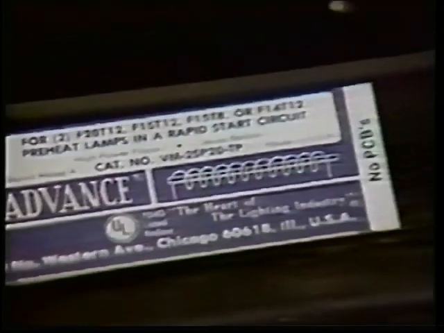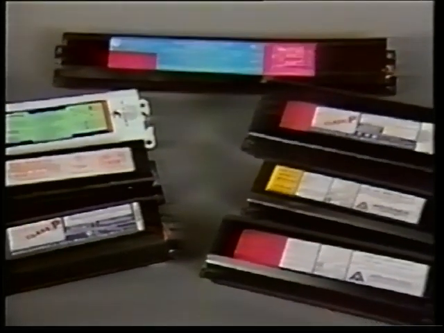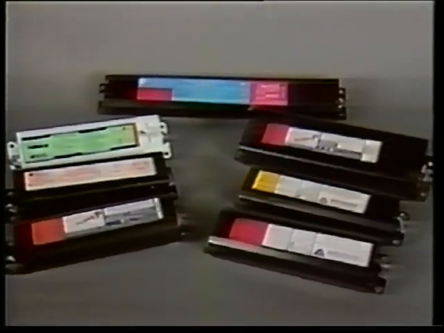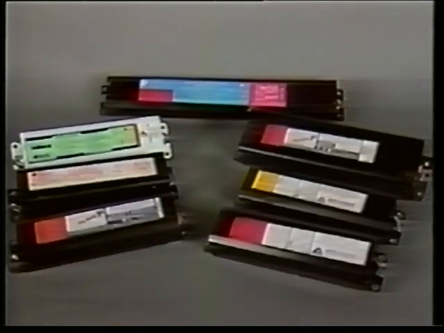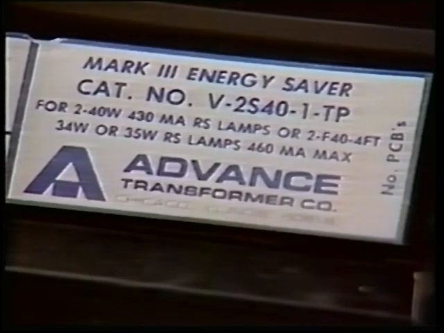Ballast selection is based on several factors. For example, all inductance or magnetic ballasts create noise, a hum. So most manufacturers will have different classes of ballasts depending on the amount of noise created. But there are other factors to consider besides noise.